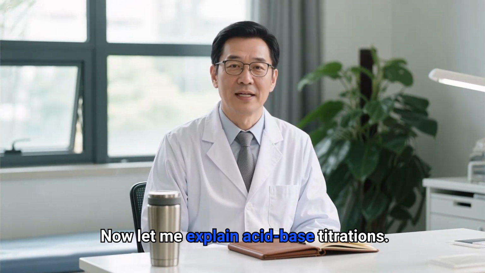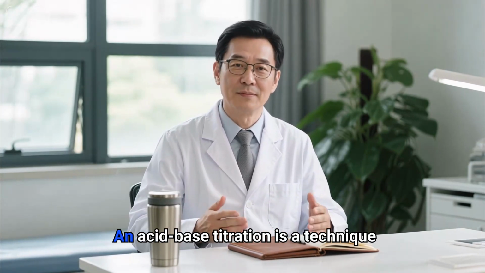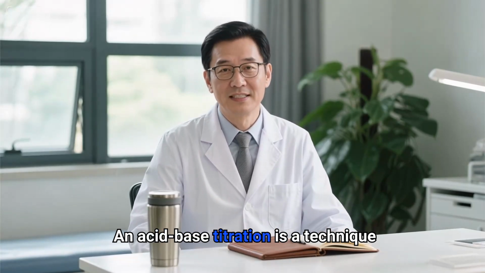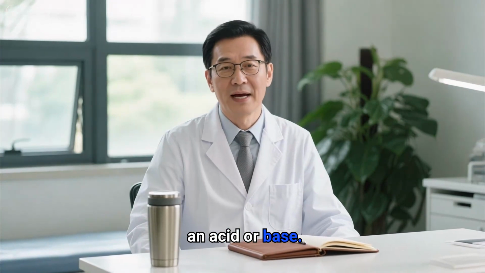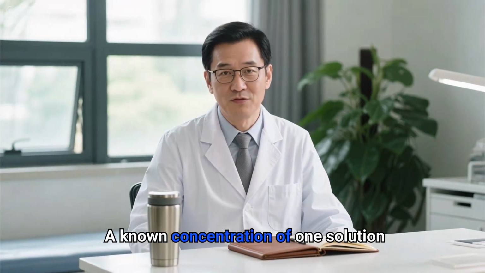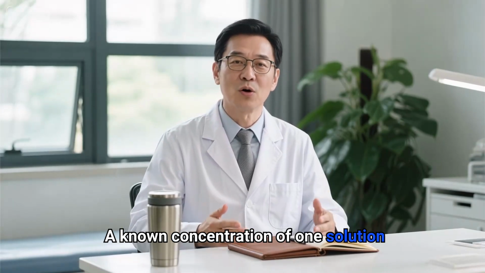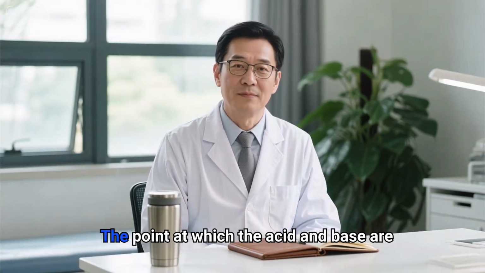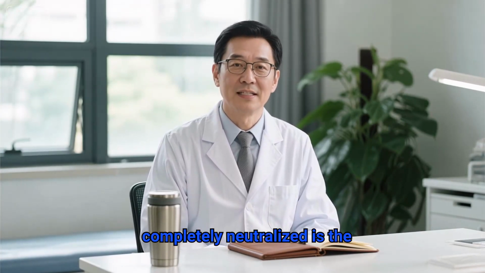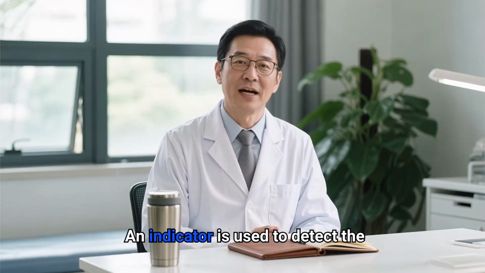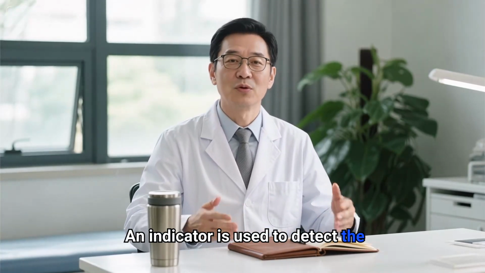Now let me explain acid-base titrations. An acid-base titration is a technique used to determine the concentration of an acid or base. A known concentration of one solution is added to a known volume of the other solution. The point at which the acid and base are completely neutralized is the equivalence point. An indicator is used to detect the equivalence point.